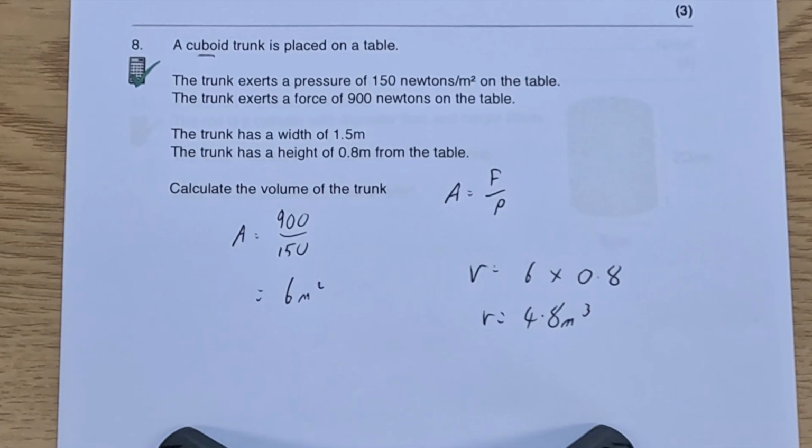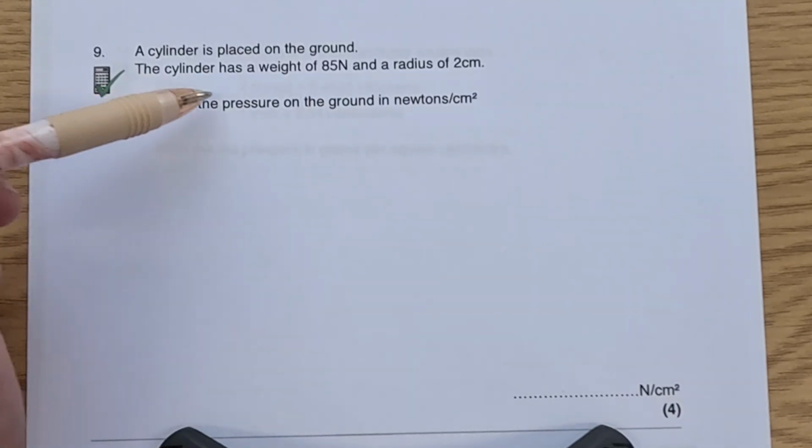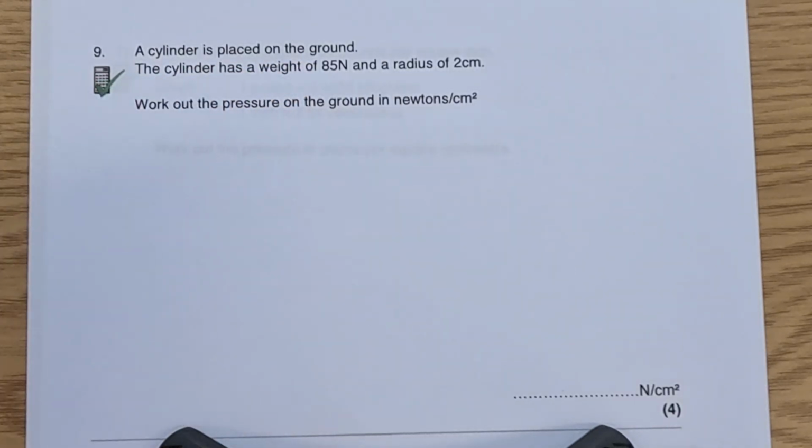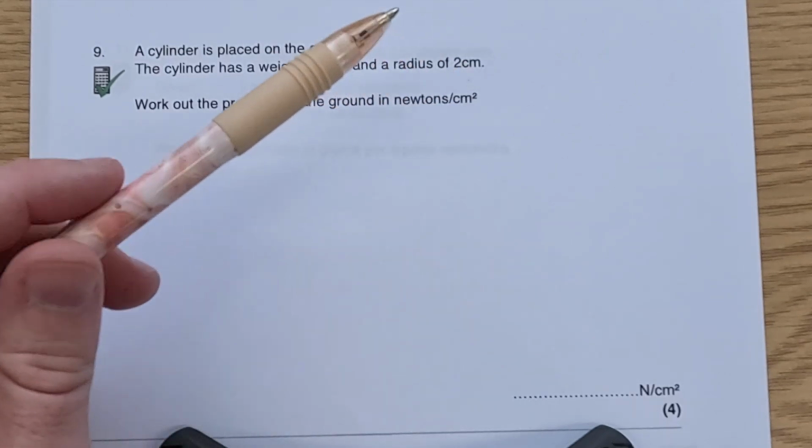Okay, let's look at our next question, question number 9. So question number 9 says a cylinder is placed vertically on the ground, and the cylinder's got a weight of 85 newtons, so that's the force, 85 newtons, and it's got a radius of 2 centimeters, and we've been asked to work out the pressure on the ground in newtons per centimeter squared.